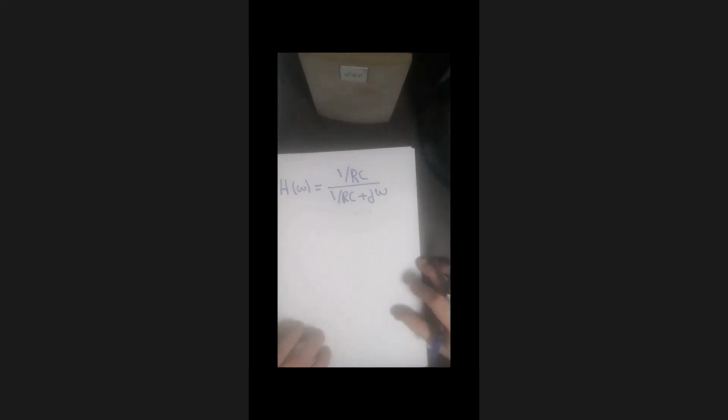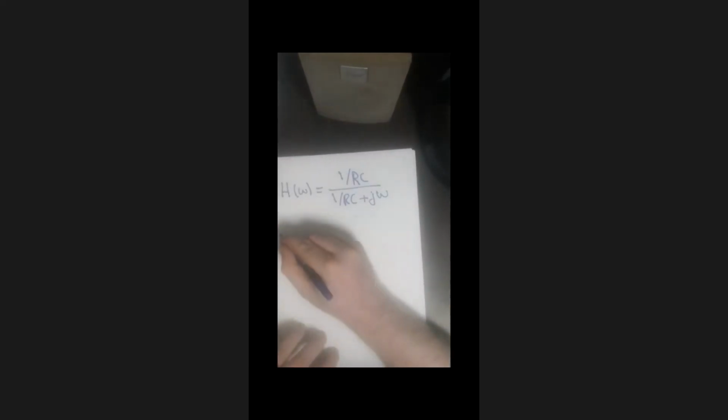How can we get the absolute? The absolute is actually very easy. If you remember, H of omega's absolute is equal to, for the numerator, we don't have a problem. It's a pure real numerator. So as you can see, this is such a simple numerator. And for the denominator, it has a real part and an imaginary part.